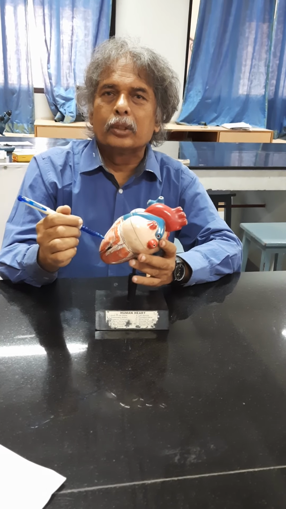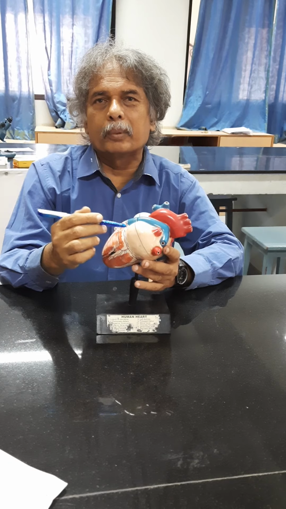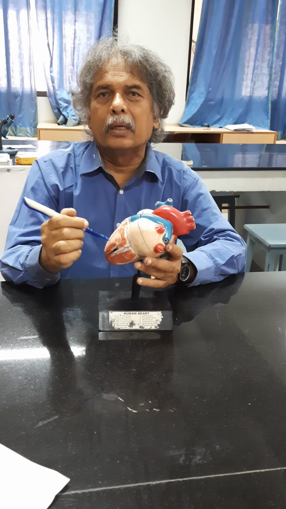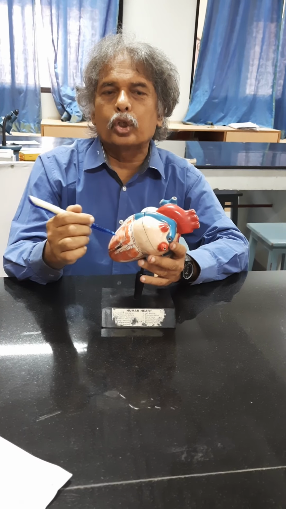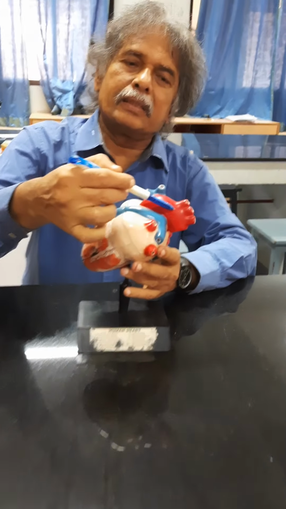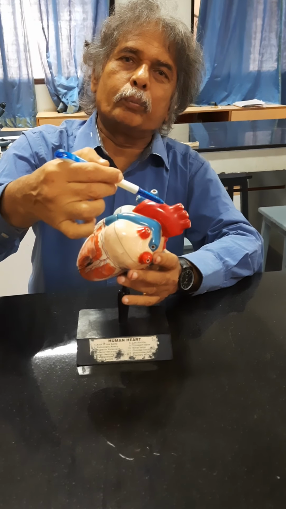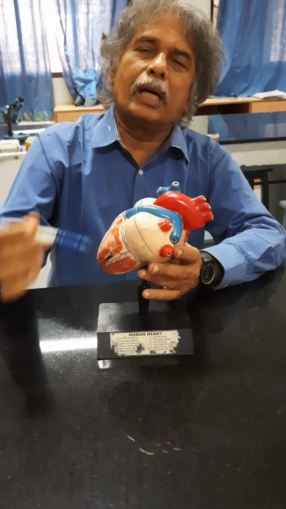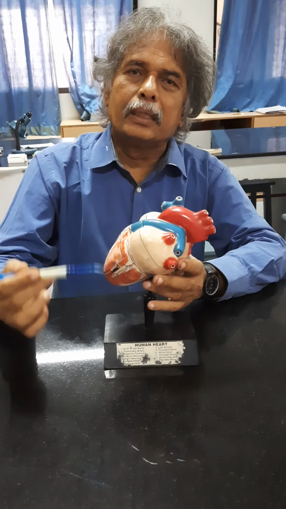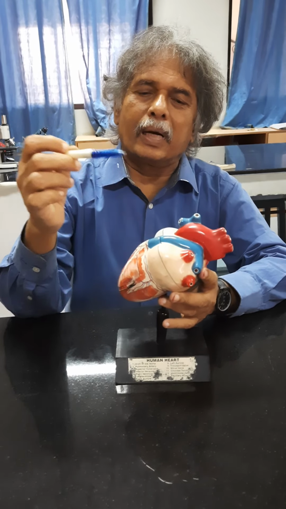Then, when the blood returns to the heart, it enters the left auricle, and from the left auricle the blood goes to the left ventricle. From the left ventricle, the oxygenated blood is sent to all parts of the body. See this big blood vessel here? This is called the aorta. The aorta is the largest blood vessel of the human body, and branches of the aorta are called arteries. When the blood enters the aorta, the oxygenated blood is supplied to all parts of the body.